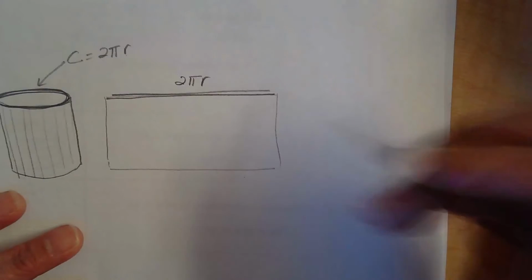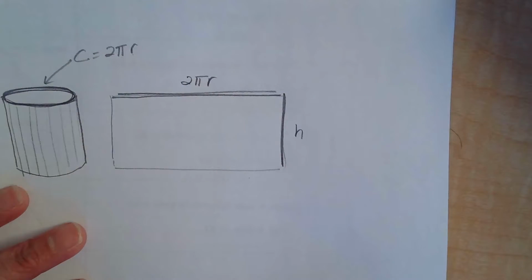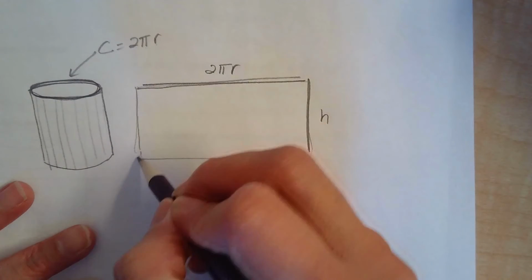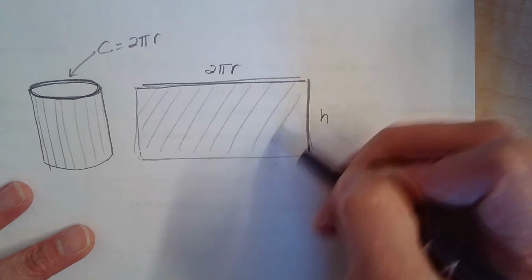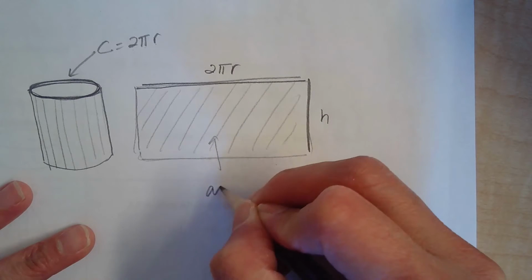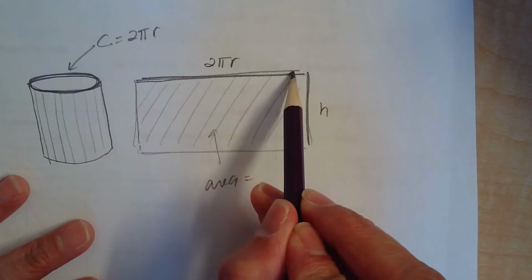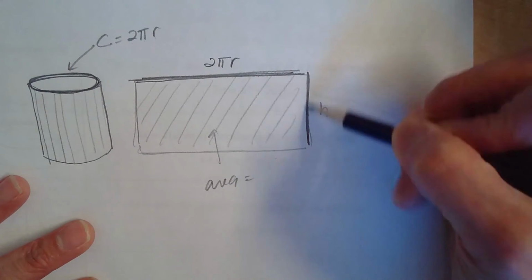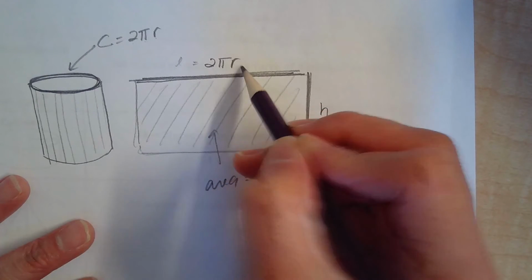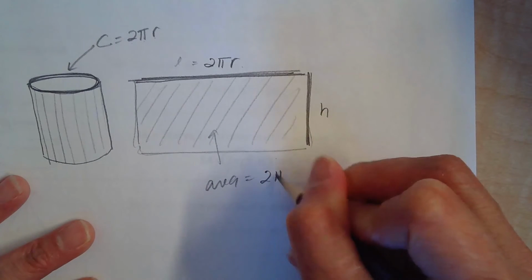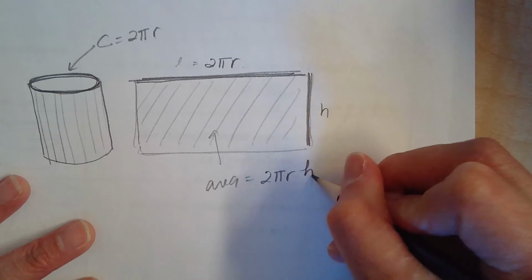And then this part here is the height. So now, what's the area of this part here? So the area is length times the width. So the length here is 2 times pi times r, and the width is h.